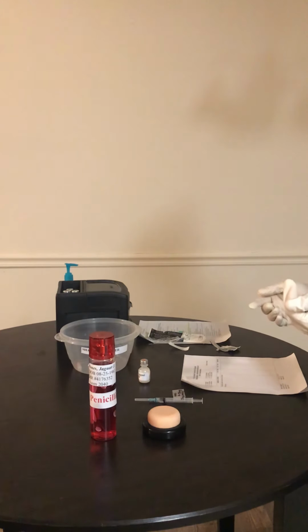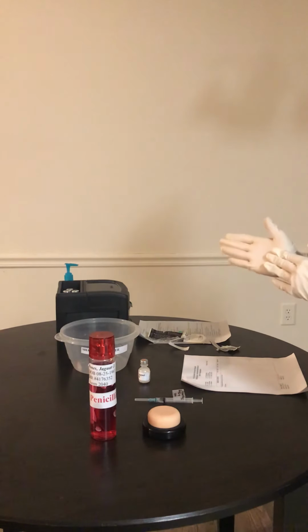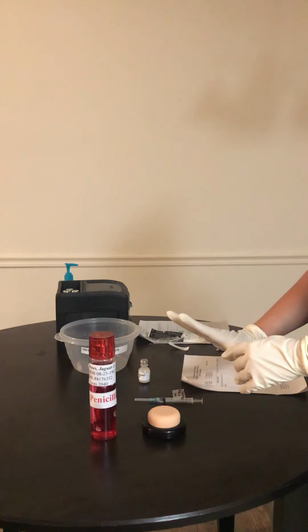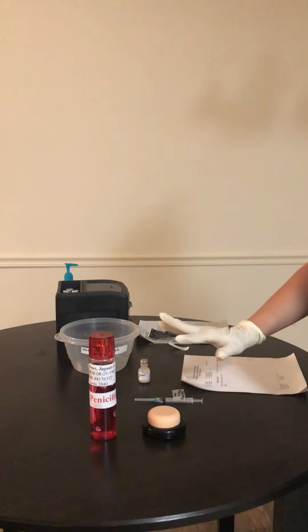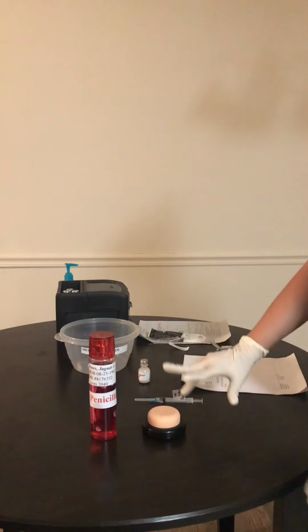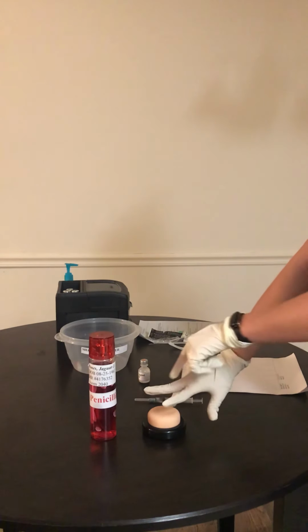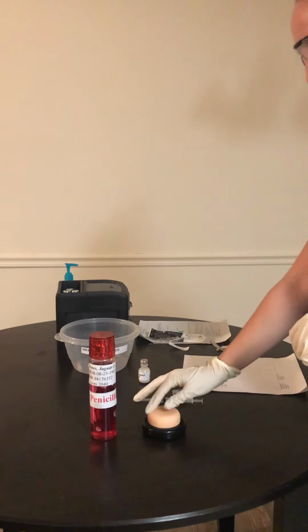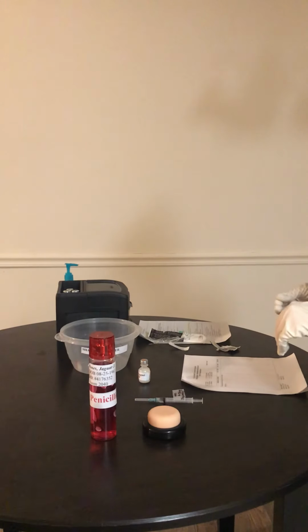It can be found by locating the greater trochanter and placing the heel of your hand on the greater trochanter, having your thumb pointed towards the pubic area, having your index finger on the anterior superior iliac spine, and your middle finger towards the iliac crest, and you'll have a V, and that is where your injection will be. I'm then going to assess the skin integrity and see if there is any bruising on the skin.